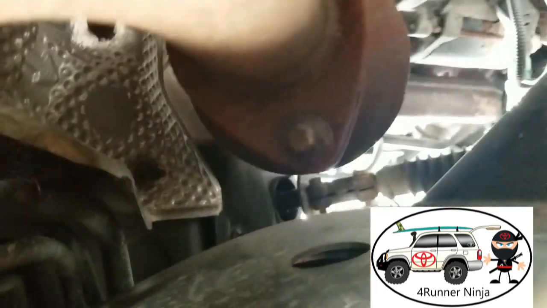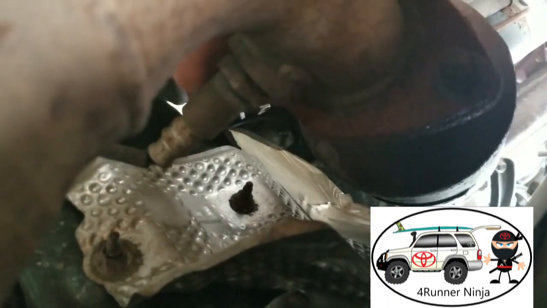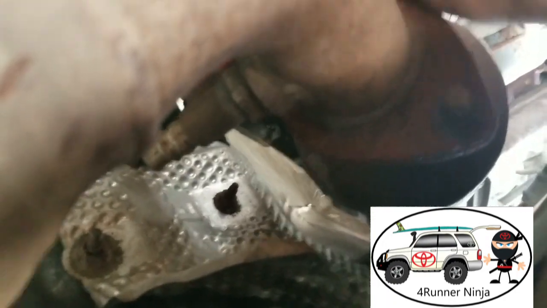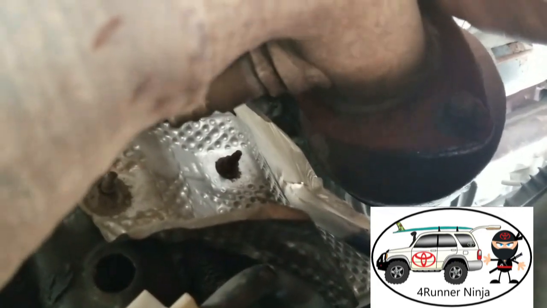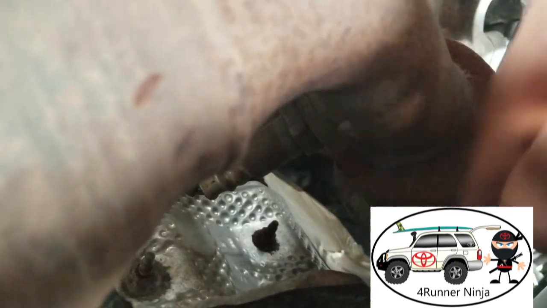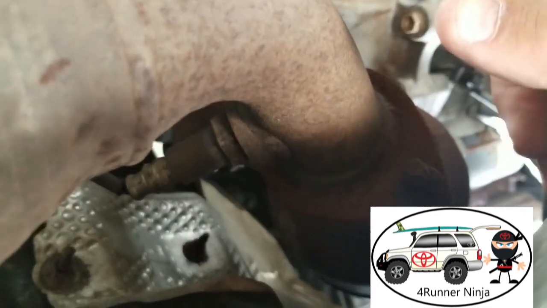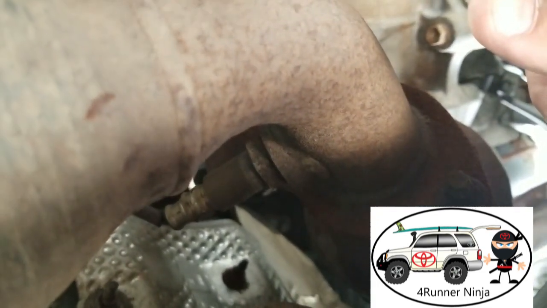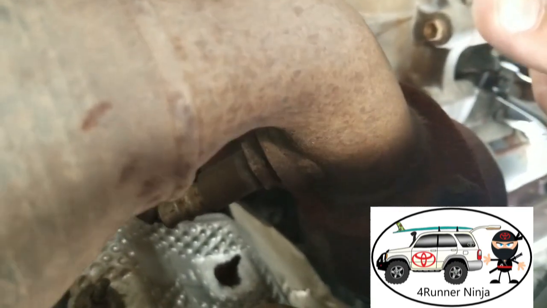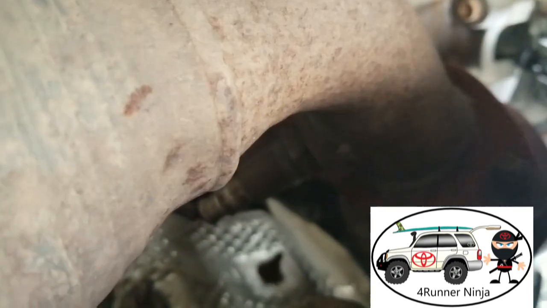And when you go inside, you'll see the catalytic converter right here. And this will be the downstream oxygen sensor. That's the one that we're going to have to replace. It's all mucky and gross and rusted out. So we're going to try to find a good angle, spray it with some penetrating oil, and then we'll replace it.